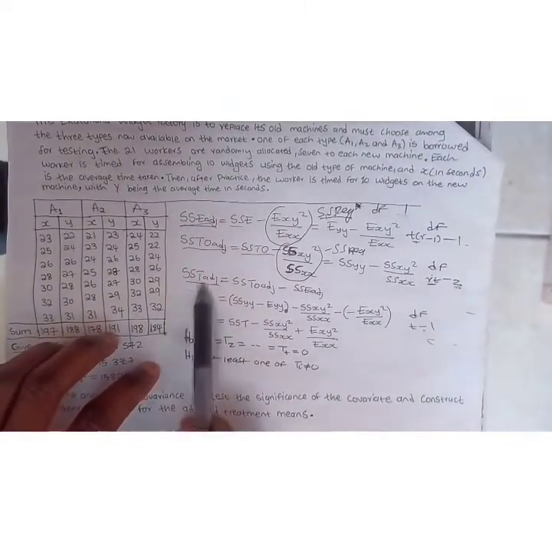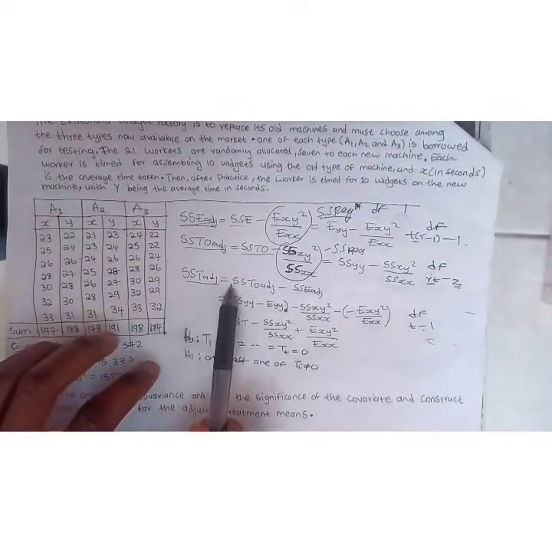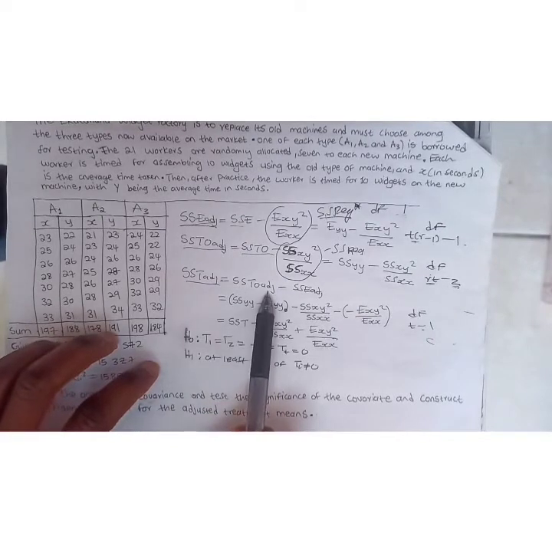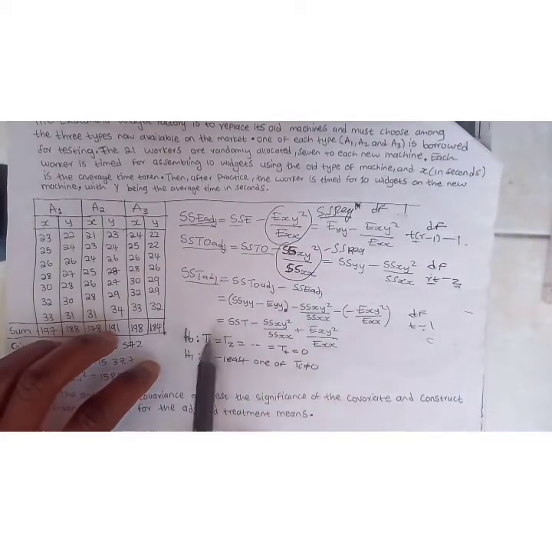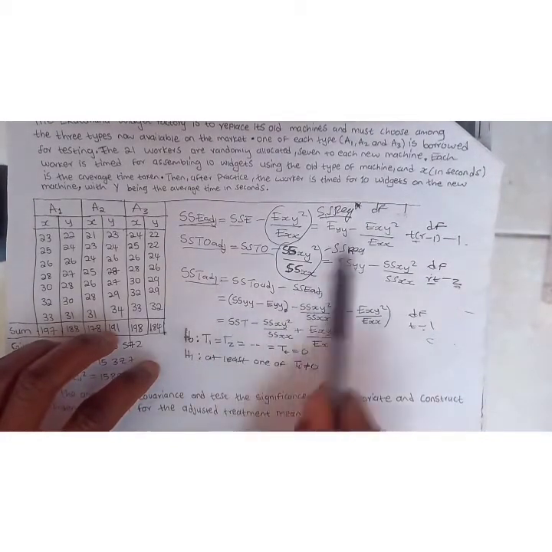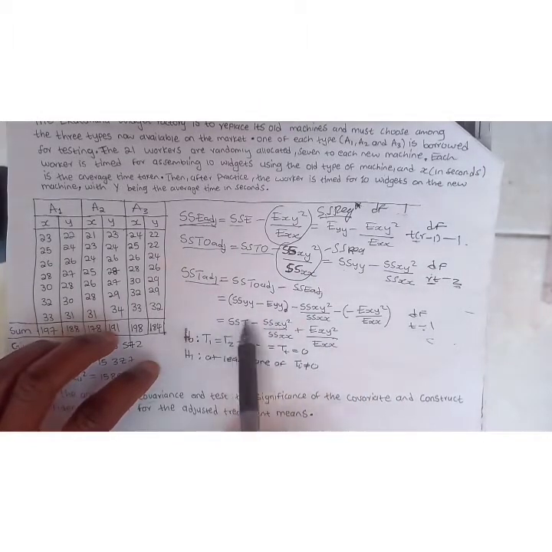Our SST adjusted is given by SSTO adjusted minus SSE adjusted. It's just a matter of plugging in, then we simplify our SST adjusted to SST minus SS reg plus SS reg adjusted.